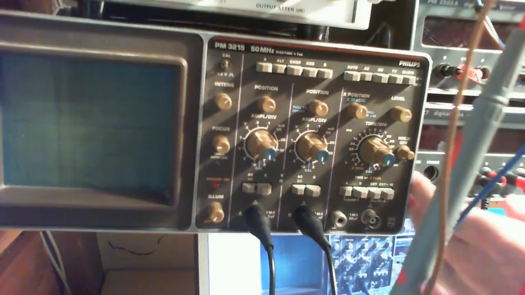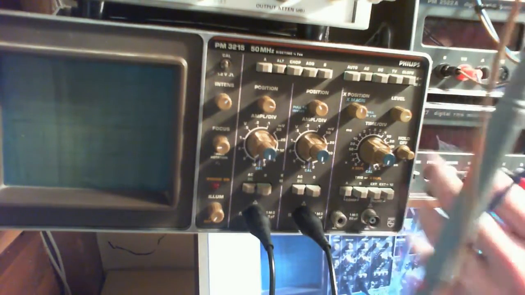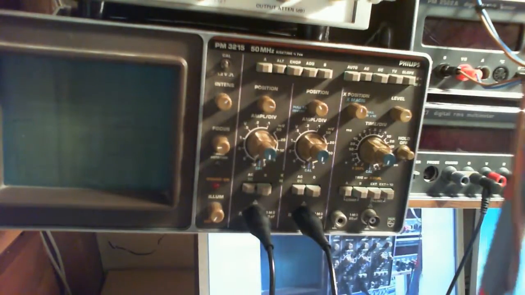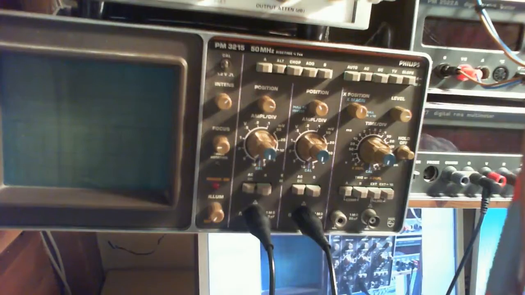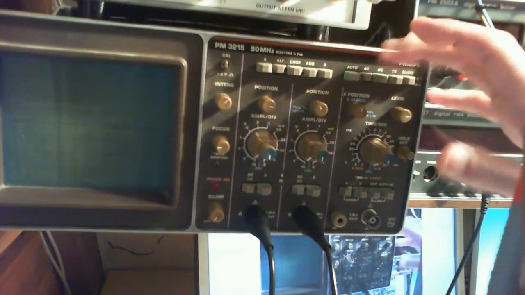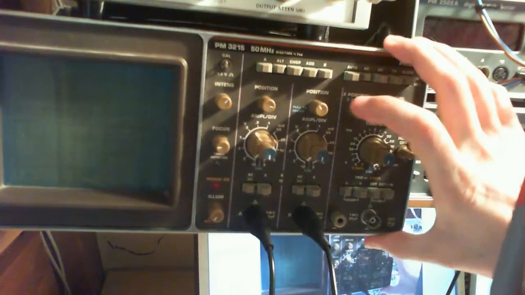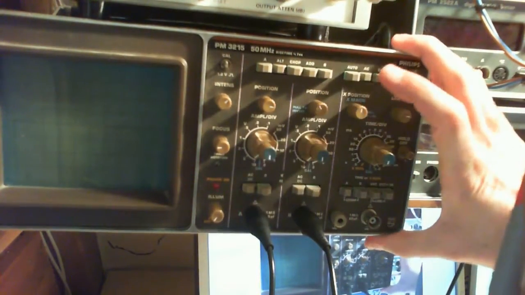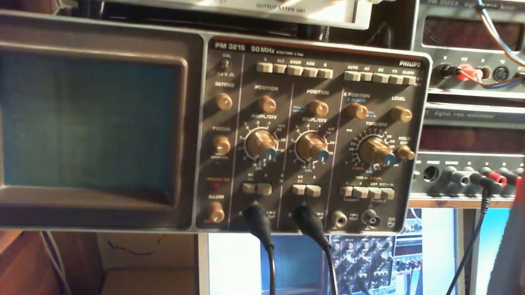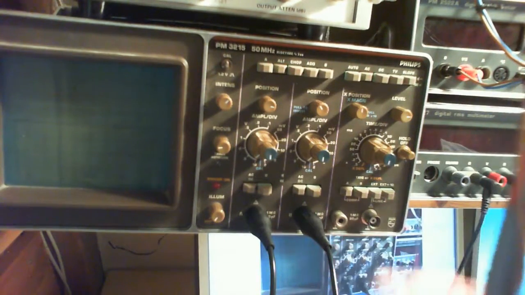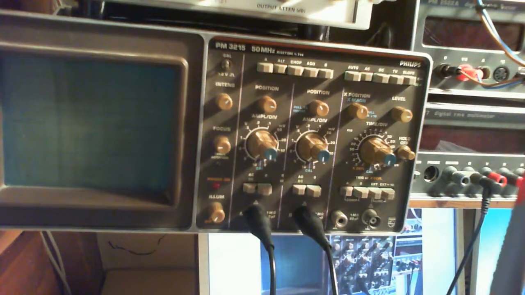Although it's a very good, sturdy oscilloscope, the front end is probably out of order, and I think the trigger circuit on this oscilloscope might also be out of order. I'll probably have to get rid of it, although I like it very much, and get a better oscilloscope.